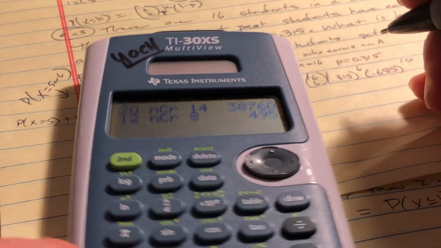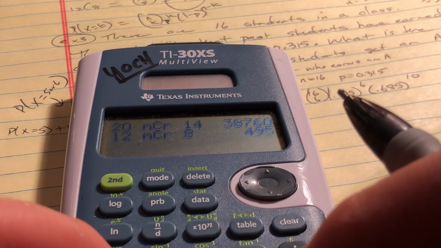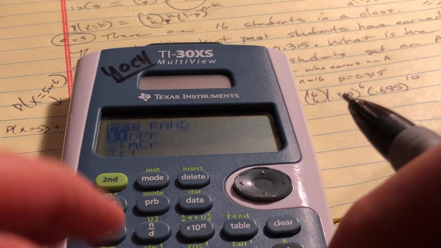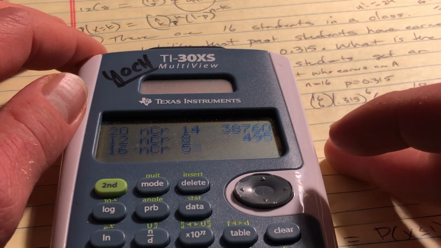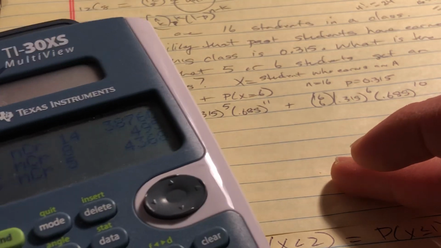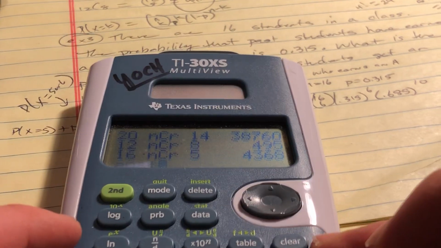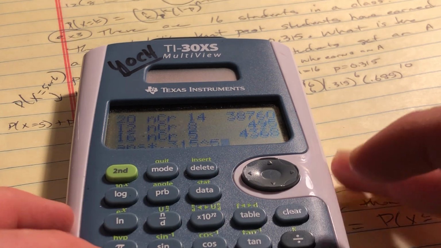Okay, so we can actually do it sort of at once. What do I want first? I want 16 nCr 5, 16 choose 5. So I do 16 choose 5, then I hit enter. I don't write that down. Immediately, I multiply it by 0.315 to the 5th power.